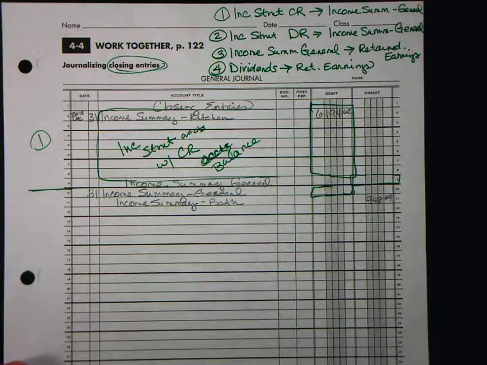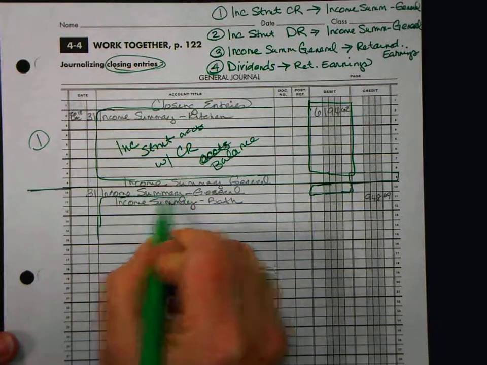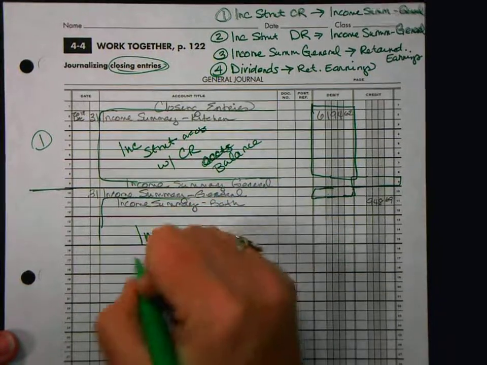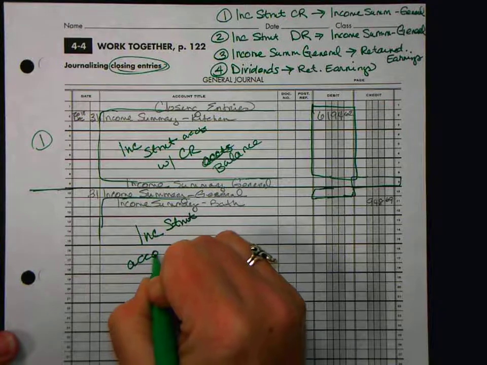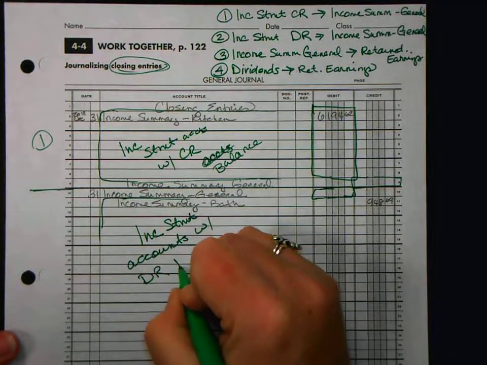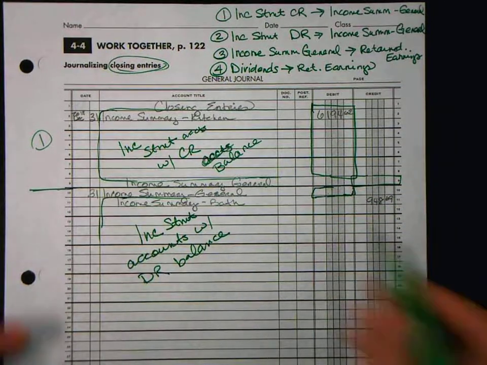Okay, and so that will be all of the income statement accounts with a debit balance. Okay, and this will be a long list.